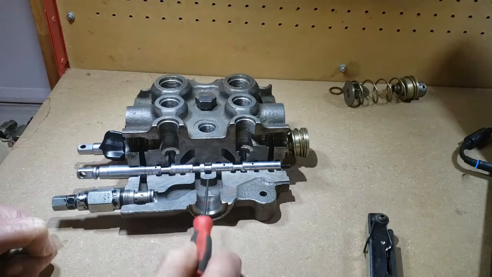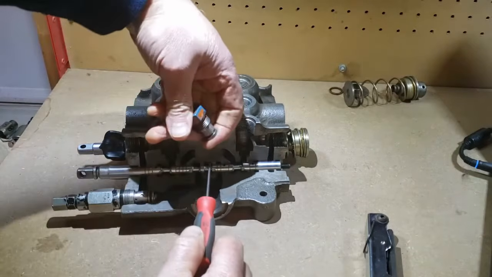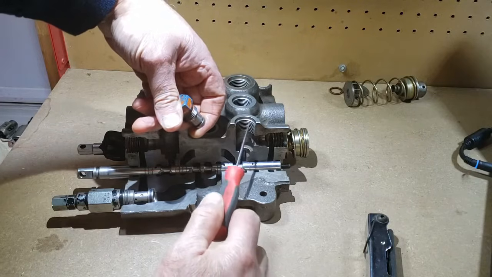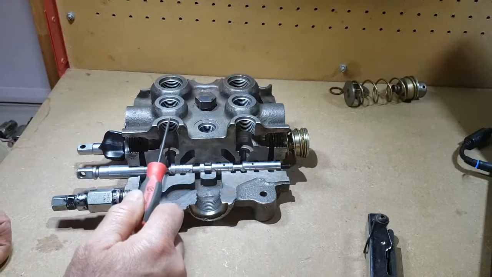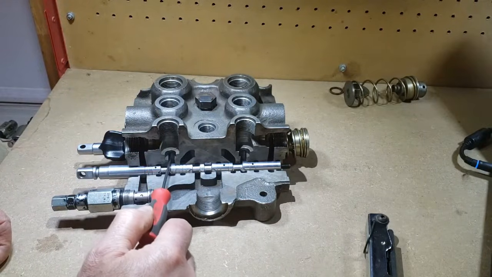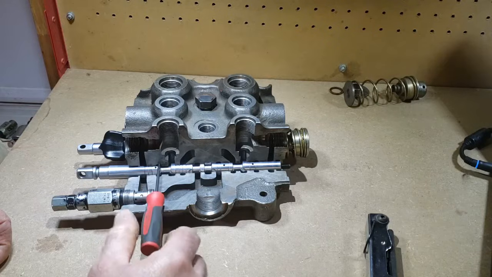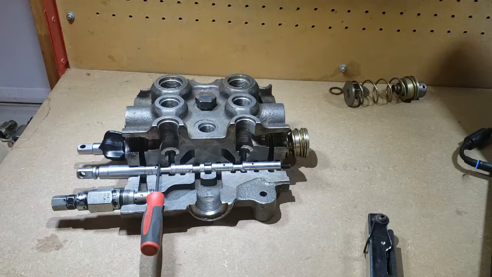Oil coming in from the pump, blocked at the open center, opens the load check, comes into the bridge passage, flows around this notch, out to the head end of the lift cylinder. Oil returning from the rod end of the two lift cylinders comes in here, flows around this open notch, and back into this part of the casting, which is going back to tank through the control valve casting.